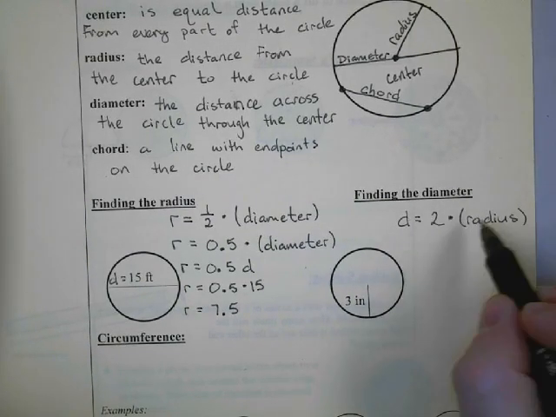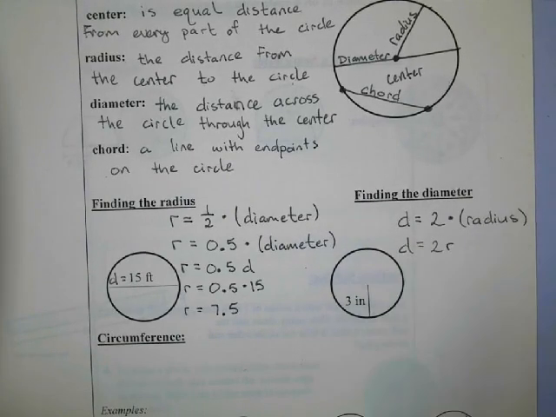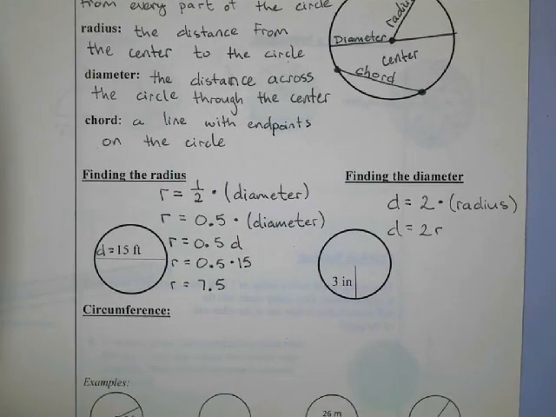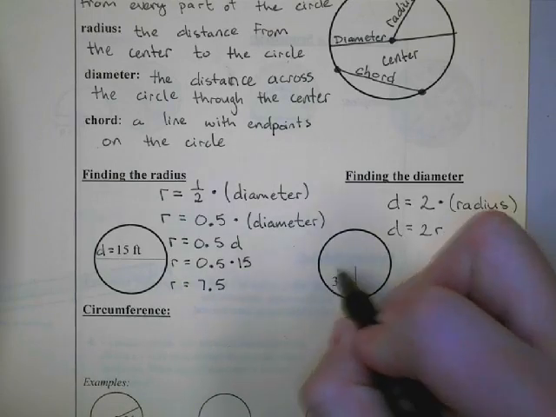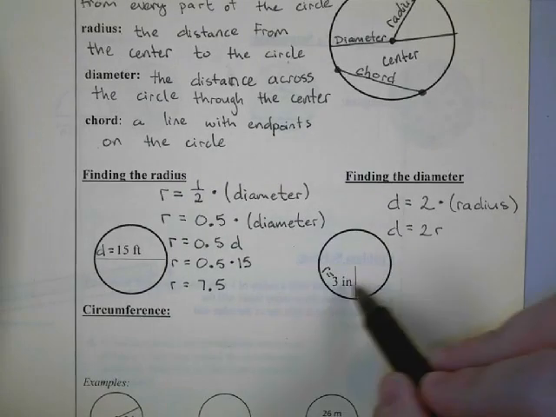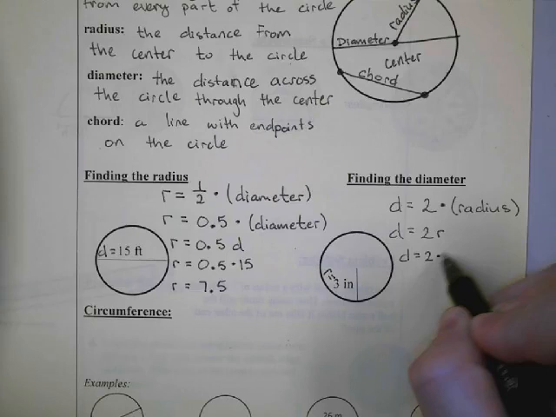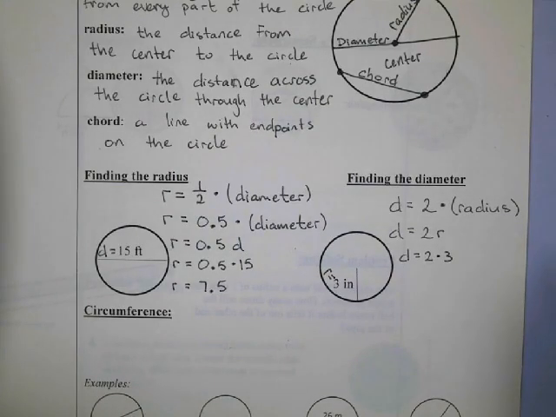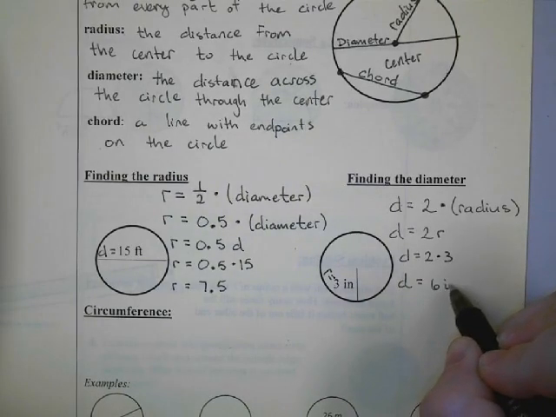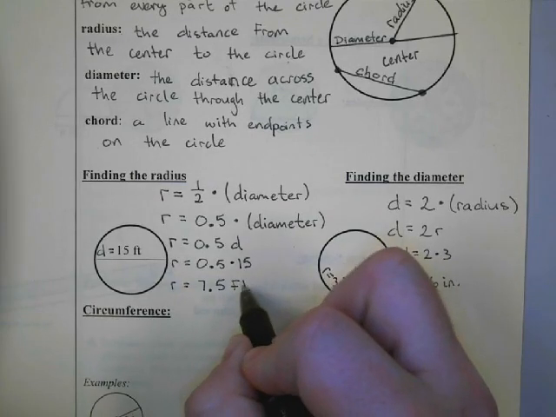And again, we can shorten the word radius so that we use a variable, and we'll just have 2r. So if my radius is equal to 3, r equals 3, I'm just going to substitute in the 3 for the r. So diameter is equal to 2 times 3, which means the diameter is equal to 6 inches. I forgot our units on the first one, 7.5 feet.